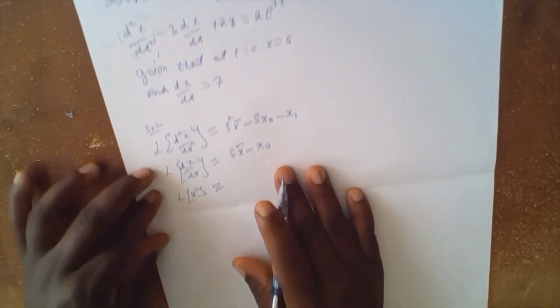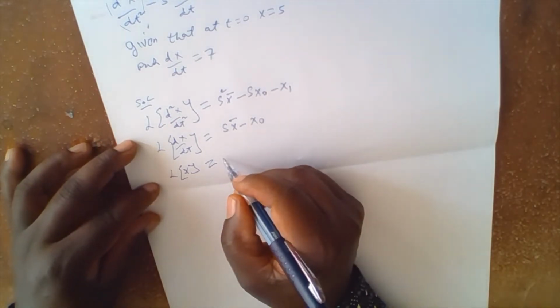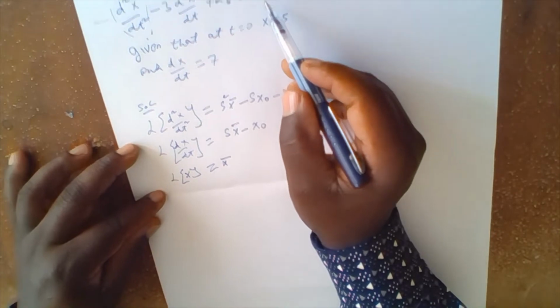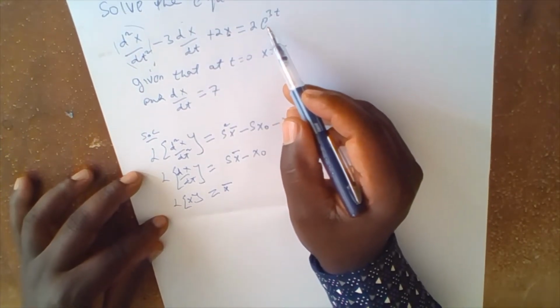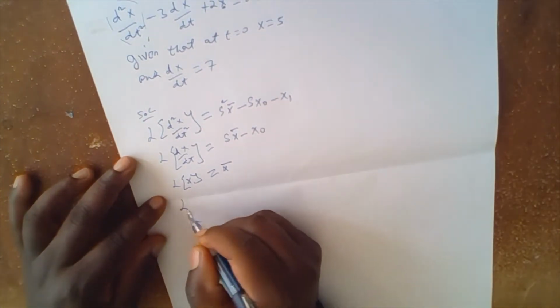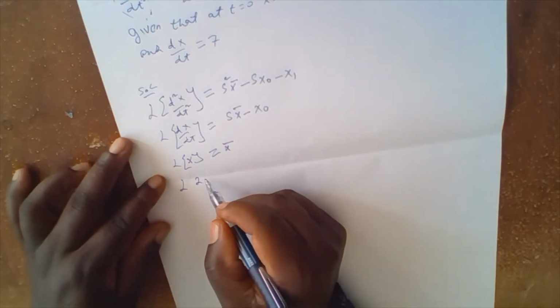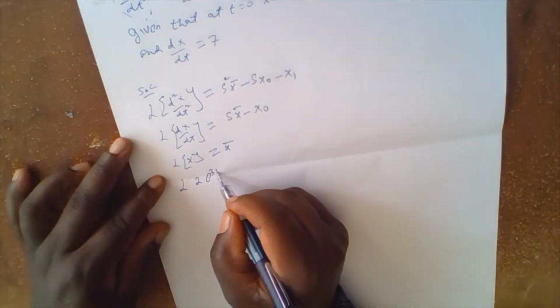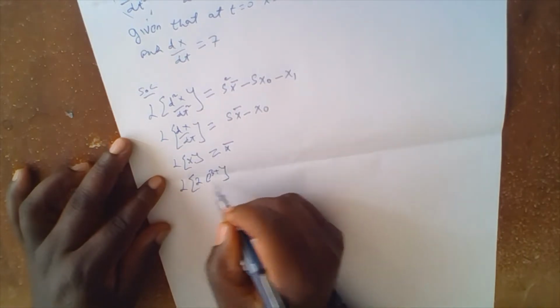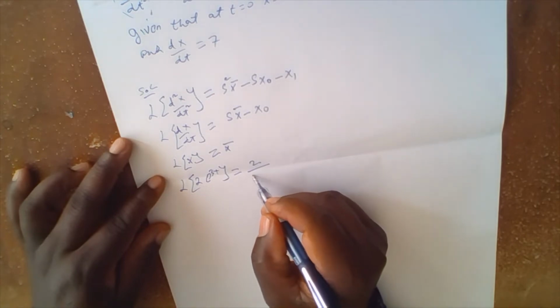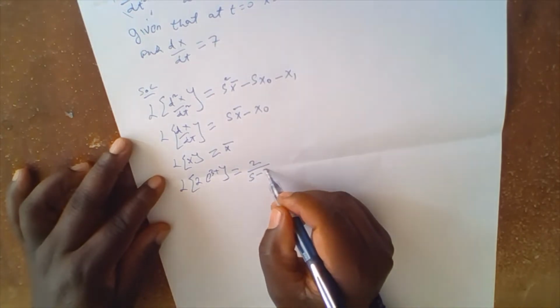The Laplace transform of x will be equal to x bar, and then the Laplace transform of 2e^(3t) will be equal to 2 over s minus 3.